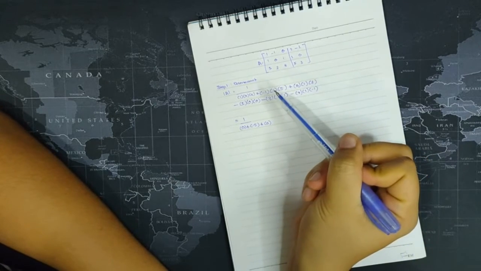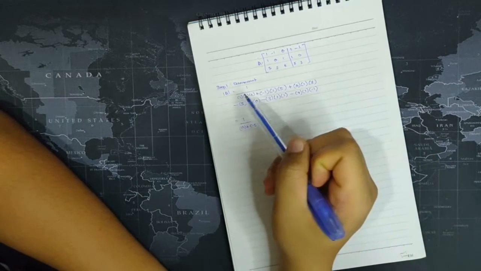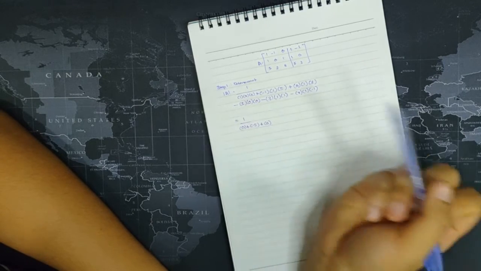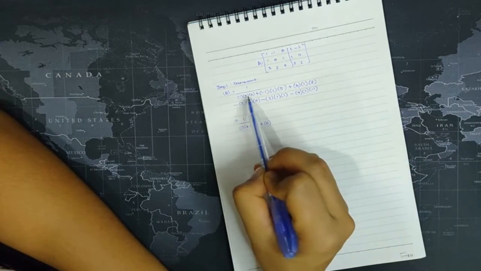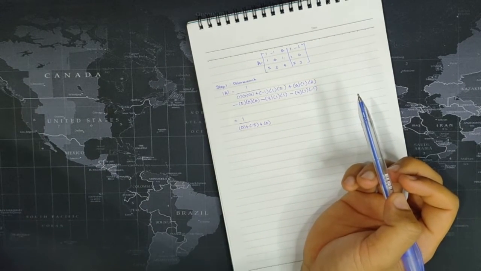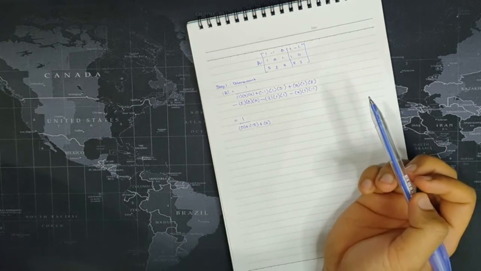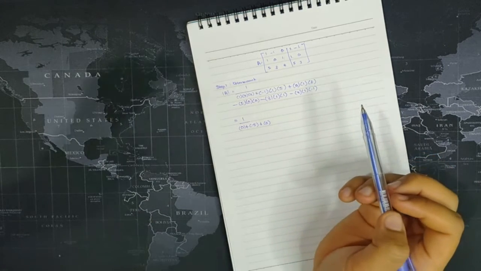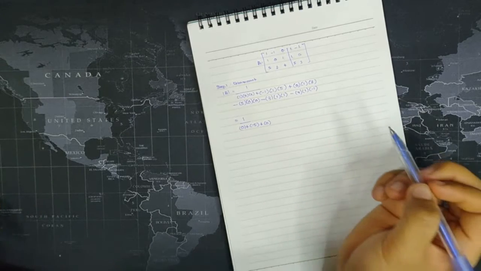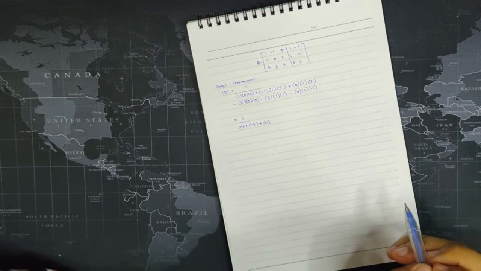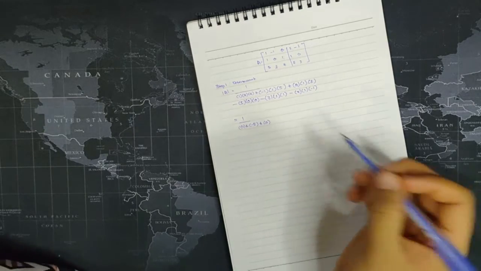Every time you do the multiplication, if there is a 0 value, you don't need to do the multiplication, because if you times 1000, it also becomes 0.